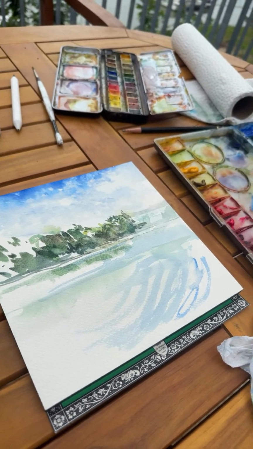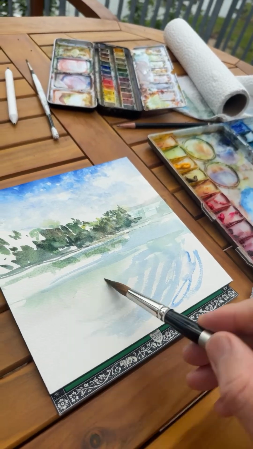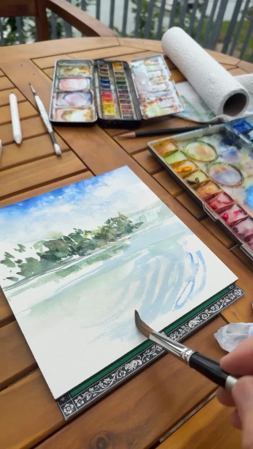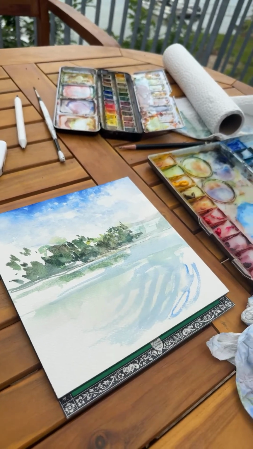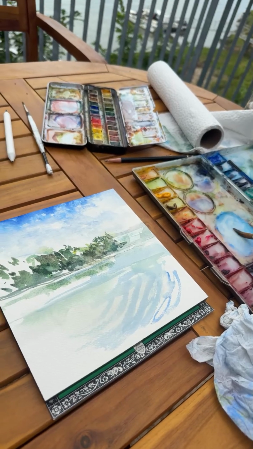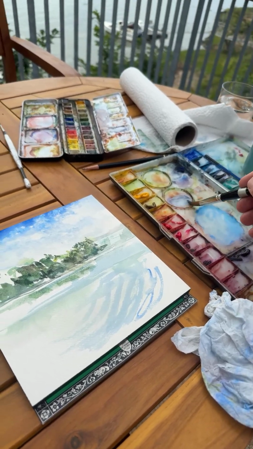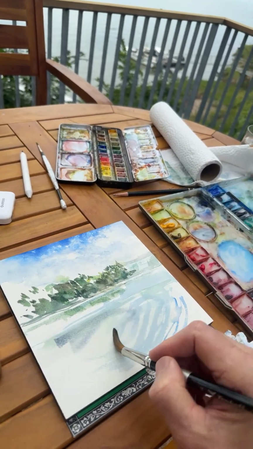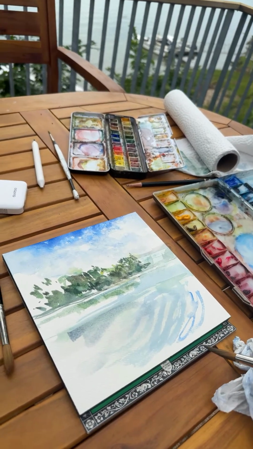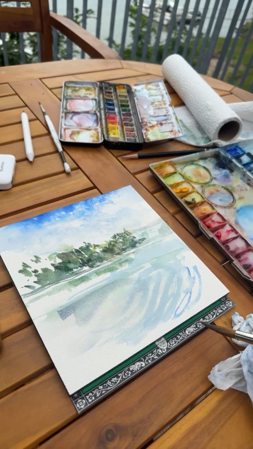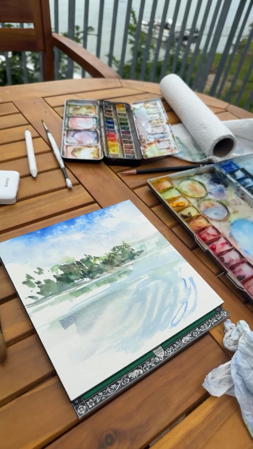Now I'd like to get this area here more profoundly body of water looking. So let's try this little grayish, let's see what happens here. Okay, nice. That looks good, I think. Time will tell.